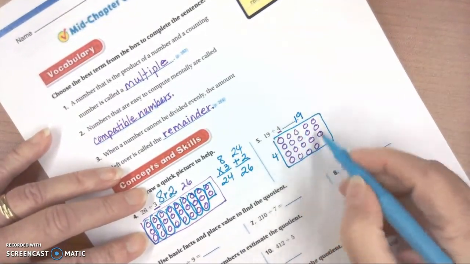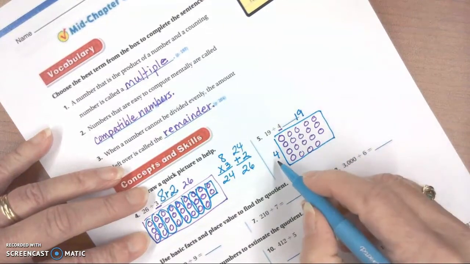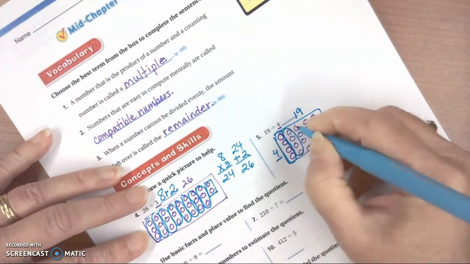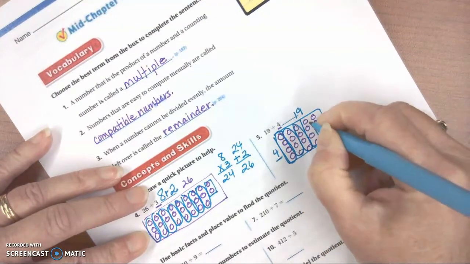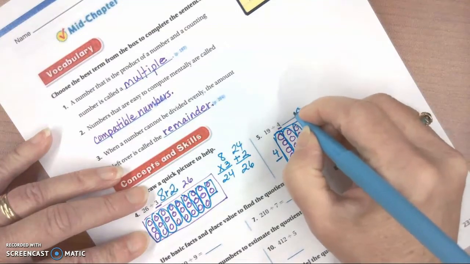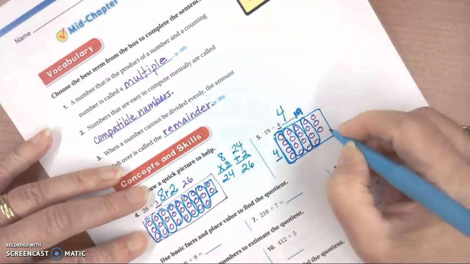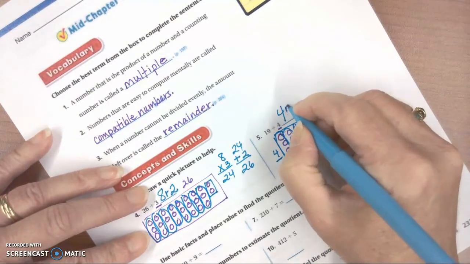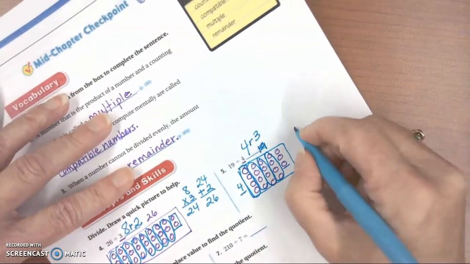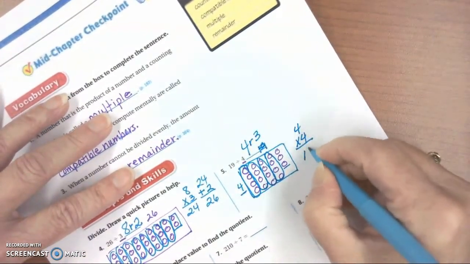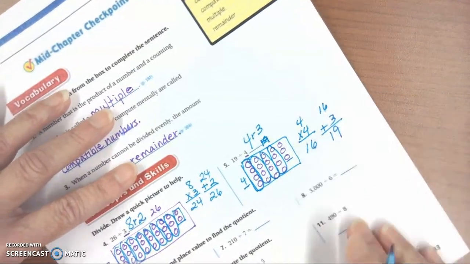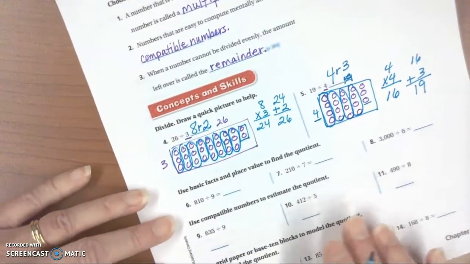So 4 times what number is going to give me that whole group of 19? Looking for how many groups of size 4, there's 1 group, 2 groups, 3 groups, 4 groups of size 4. So I probably should move that. 4 groups of size 4, and I have 1 group left over, so that's a remainder of 3. So if I check that, I have 4 times 4, which is 16, and 16 plus my remainder of 3 gives me 19. So that's the check for multiplication.